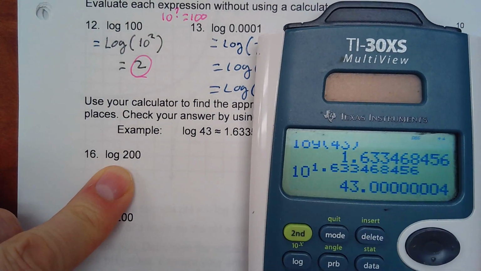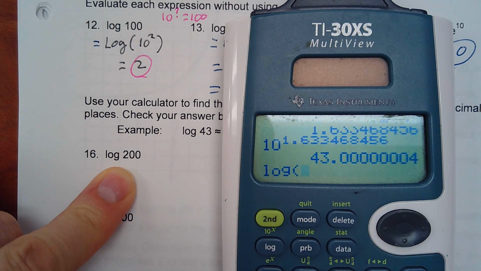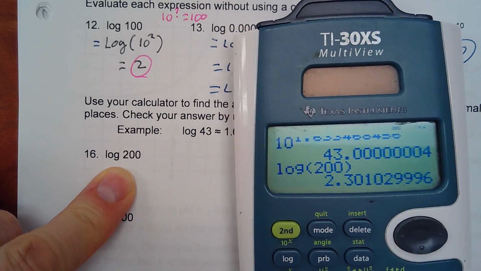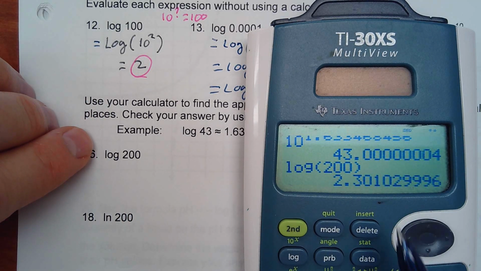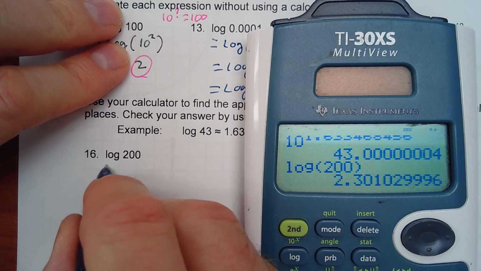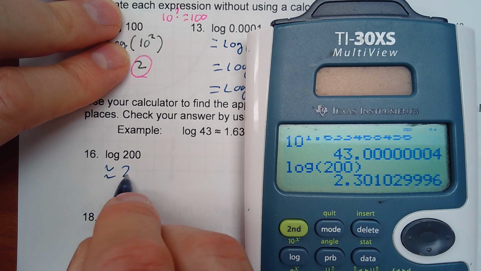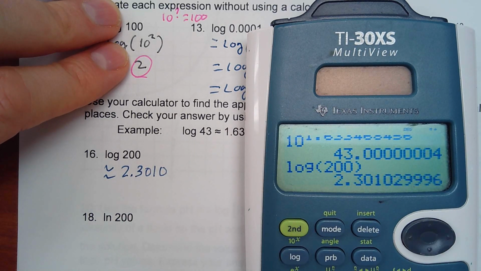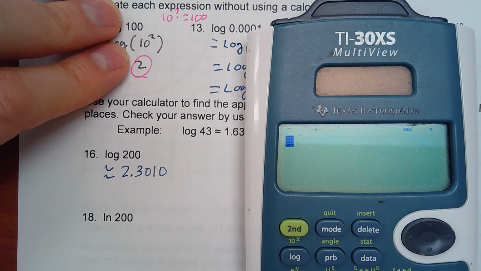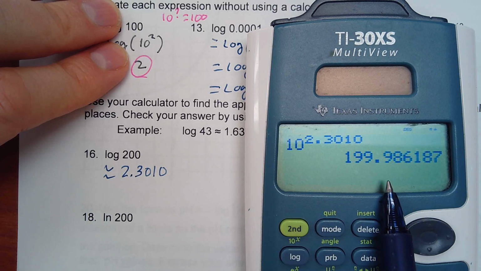So let's do this one. We're going to do log of 200. And they said round your answer to 4 decimal places. So it looks like that's going to be approximately 2.3010. Now I'm going to check it. My base here is 10. If I raise that to 2.3010, I get something really close to 200.